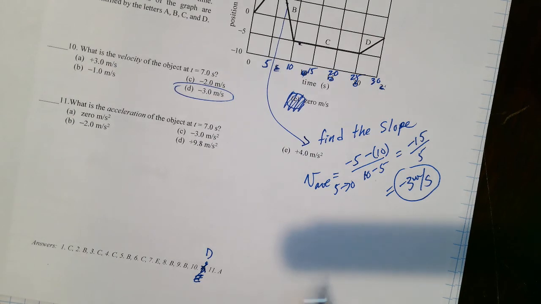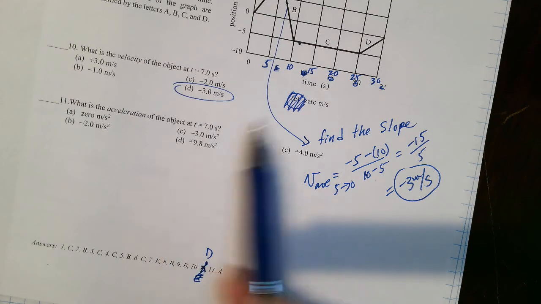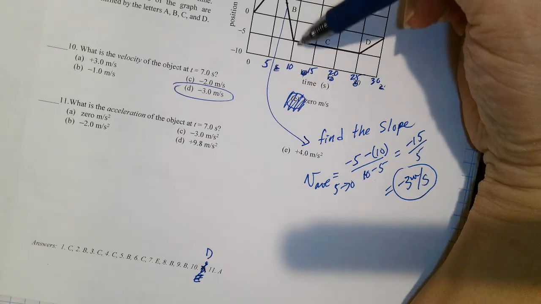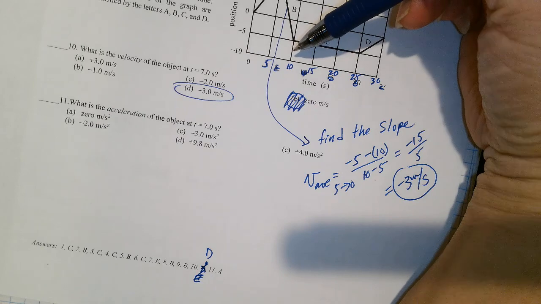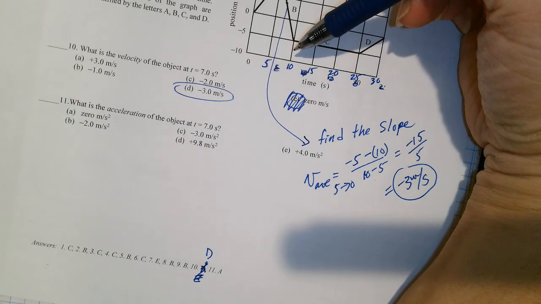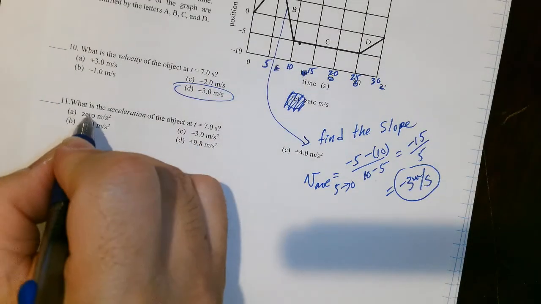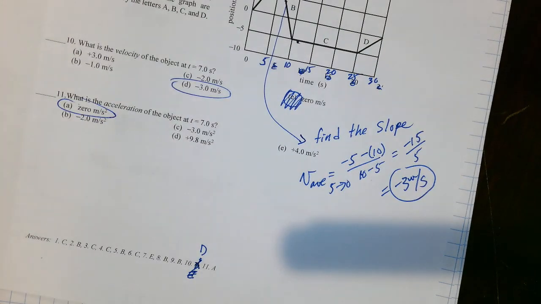All right, 11. So what is the acceleration of the object at t is equal to 7 seconds? Well, this looks like it's moving at a constant velocity, right? If it's moving at a constant velocity, is there a change in velocity? No. So acceleration should be 0. Yeah, that is exactly why. Because if there's no change in velocity, there's no acceleration. You have to stay with the rule. Thank you. You're welcome.